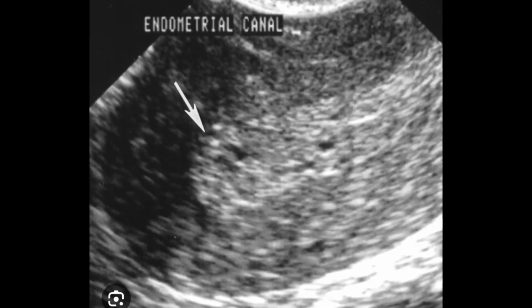This is another transvaginal scan, and in that case I would myself suggest this type of endometrium with hyperplastic changes. Whenever there is hyperplasia of the endometrium, a focal part will show cystic degenerative changes, or maybe cystic changes because of glandular activity.